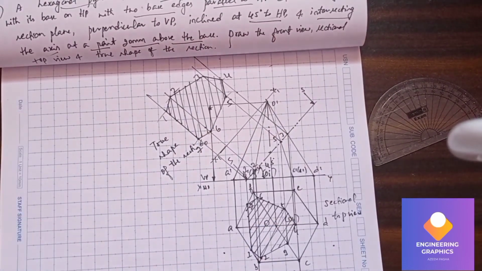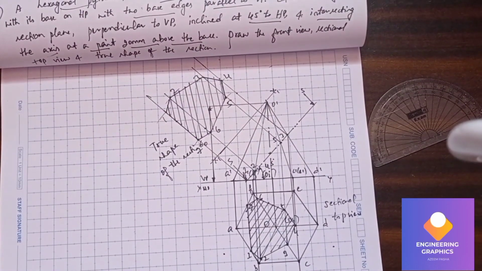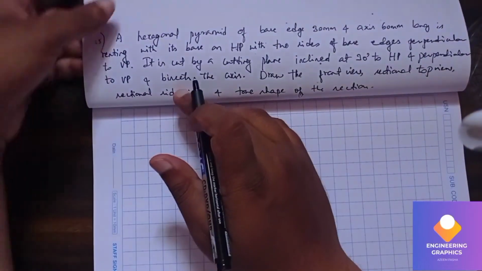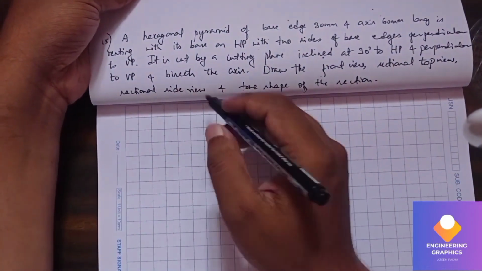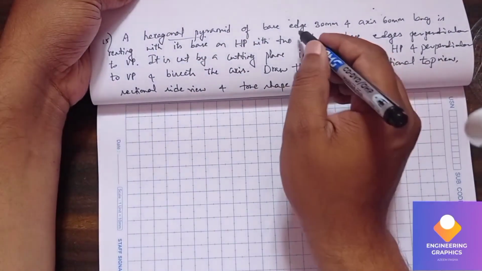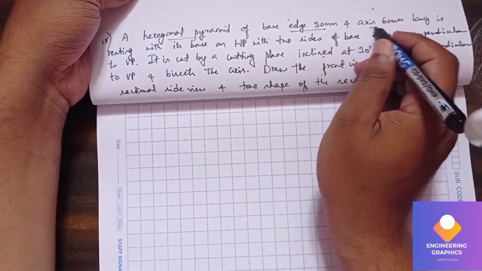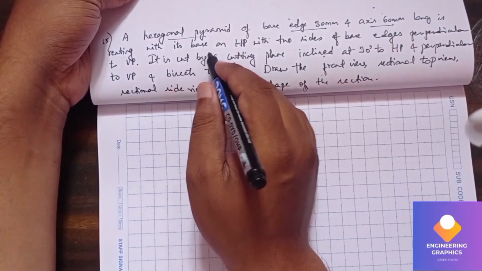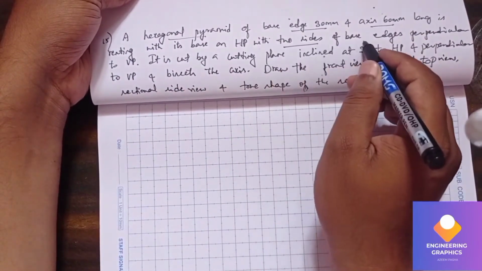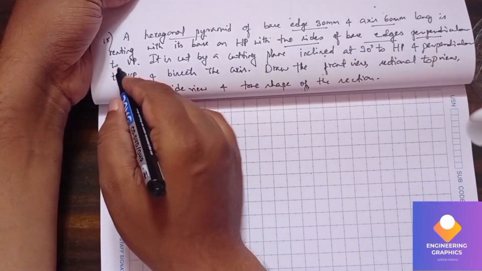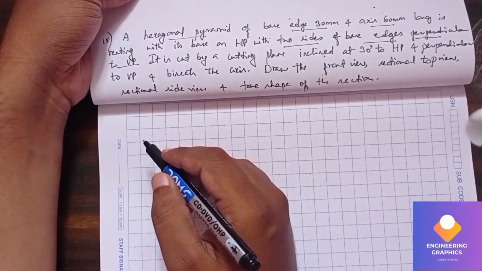So this completes the problem. Here in this problem they have given a hexagonal pyramid, base side 30, axis length 60, resting with its base on HP, with two of the base edges perpendicular to VP. So here the base edges will be perpendicular.